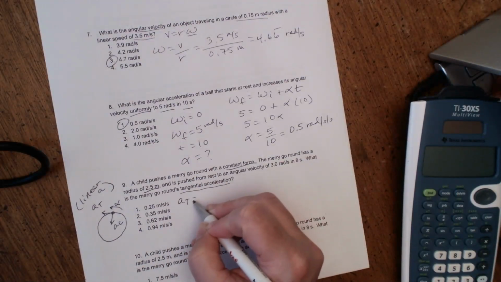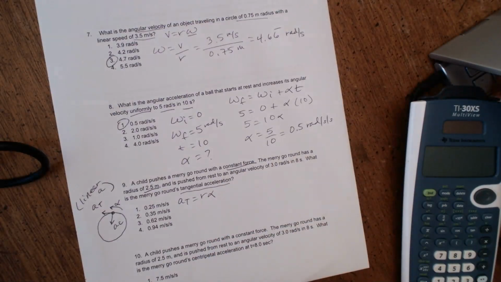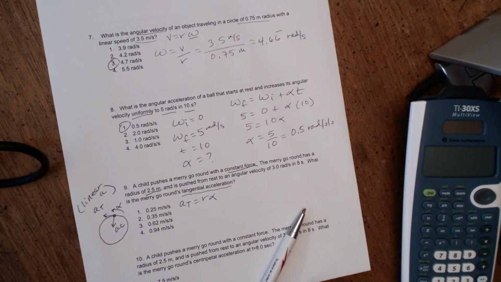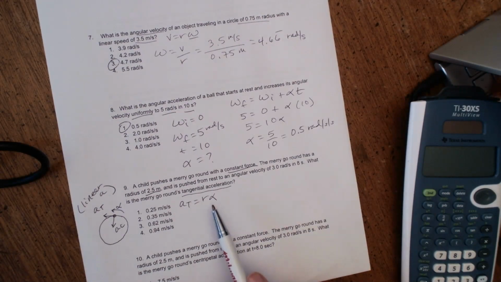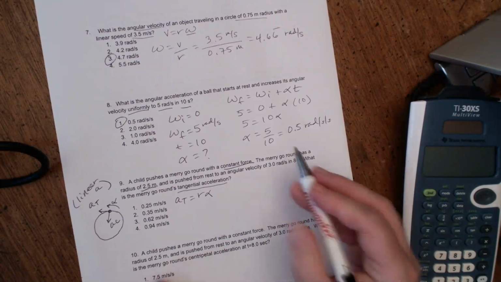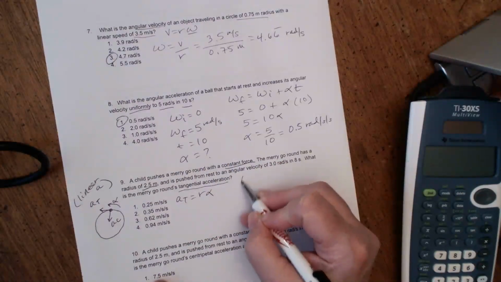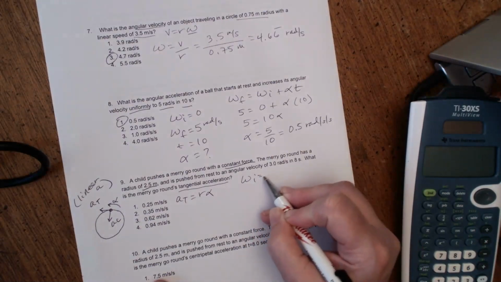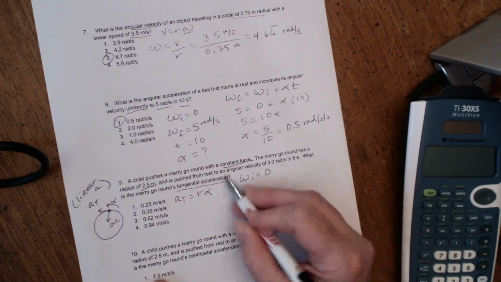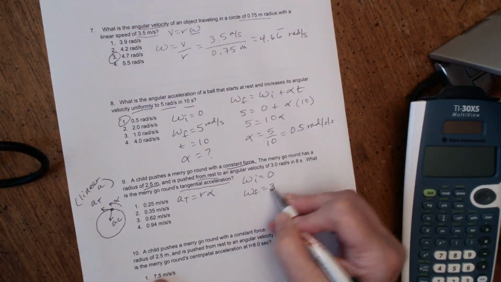This is linked to angular acceleration by another one of these bridge equations, okay? But before we can solve for it, we've got radius, but we don't have angular acceleration. So we've actually got to do another step first. We're given kind of the same type of things as we were in the last problem. We've got an initial angular velocity of 0 because it's pushed from rest. We've got a final of 3.